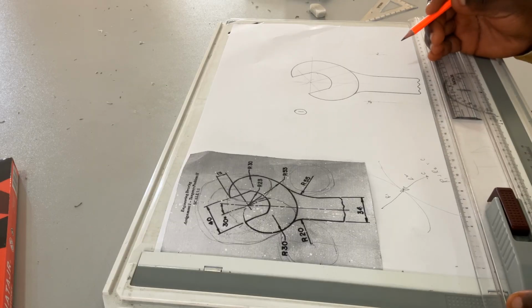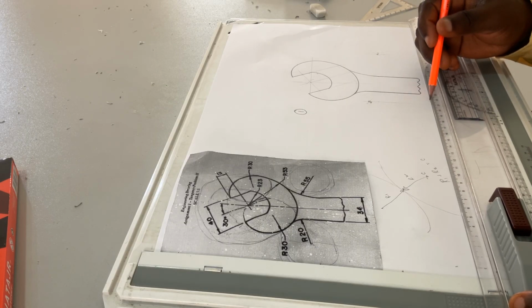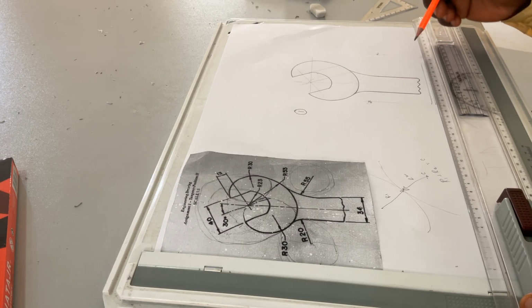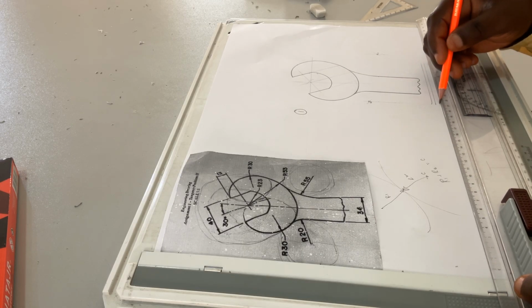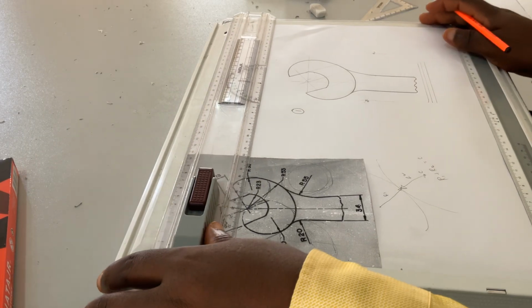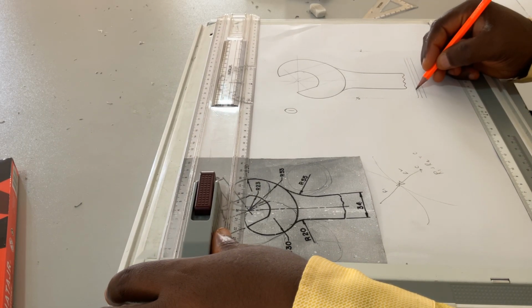And also, your drawing is not complete until you have labeled what you are drawing. You must tell us what you have drawn. It is not just to draw, you have to tell us what you have drawn.